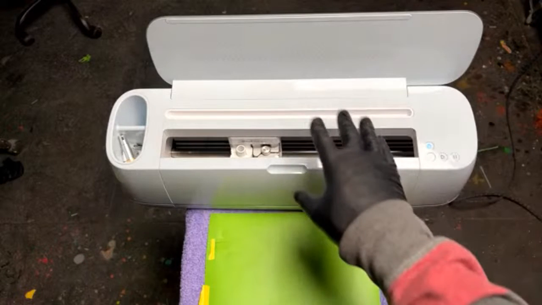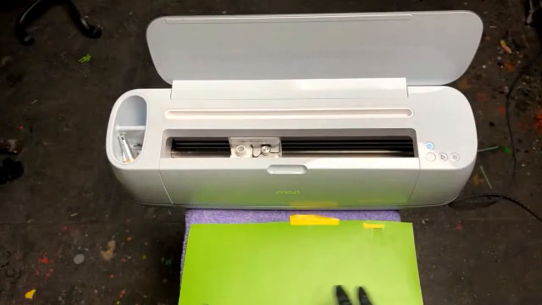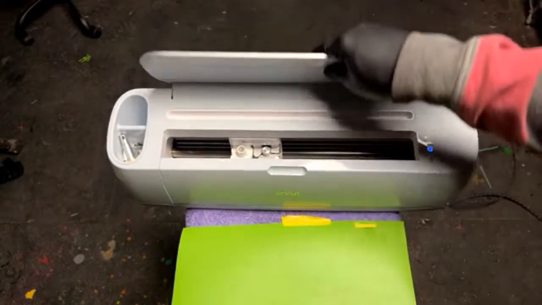All right, I think it printed out pretty good. I'll go ahead and move this out of the way. We'll weed this out and we'll get to painting something.